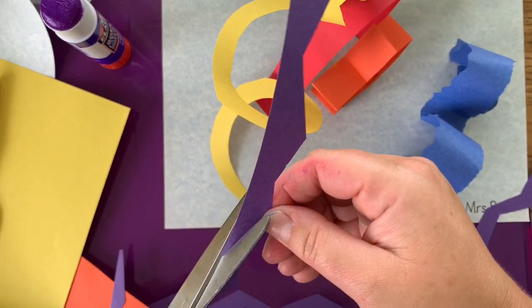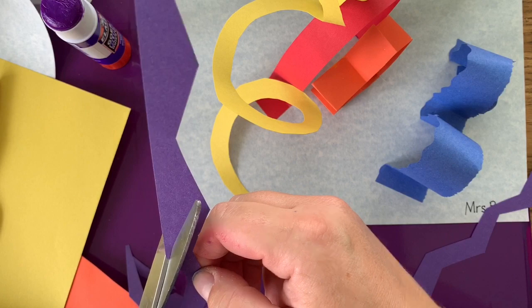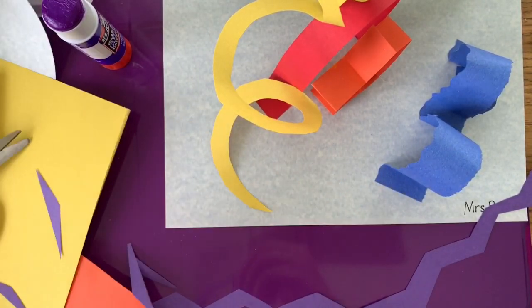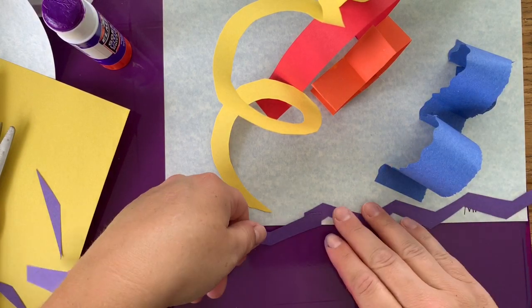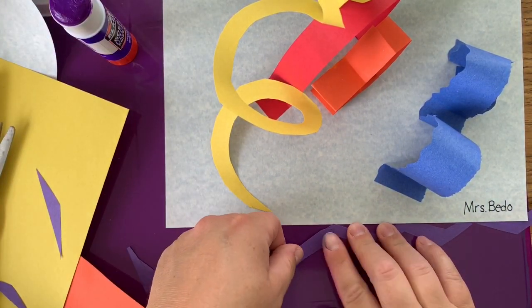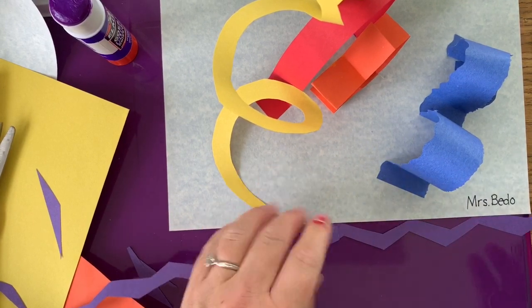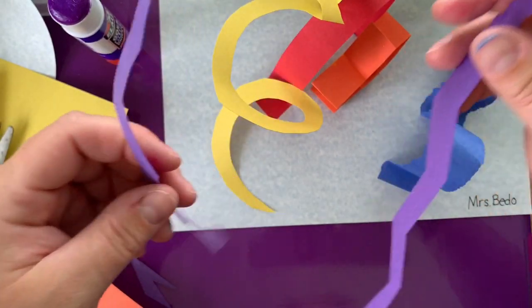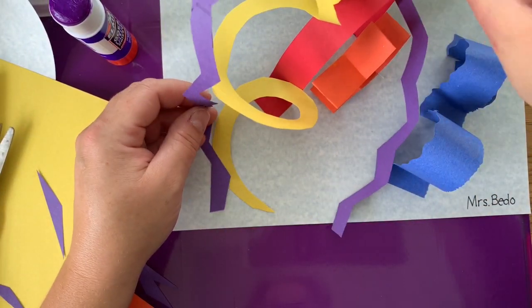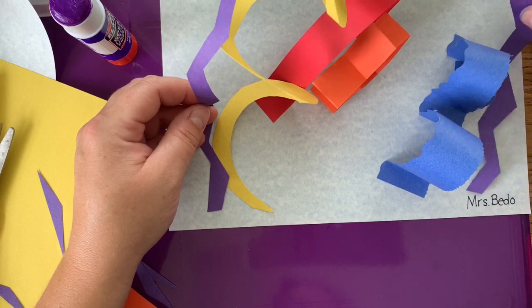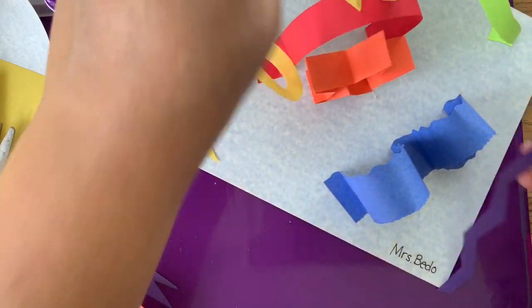I'm just trimming this flat edge off of this paper here. And then I'm going to glue this here. Oh man, this is really long. Can I curl it around? Maybe? Actually, yeah.